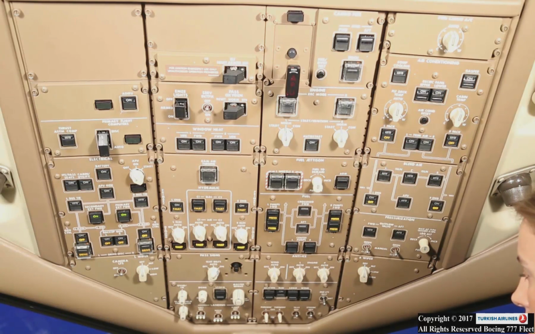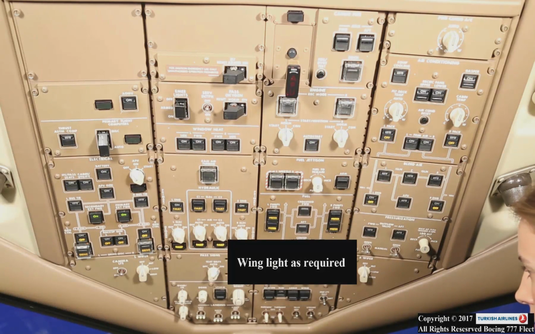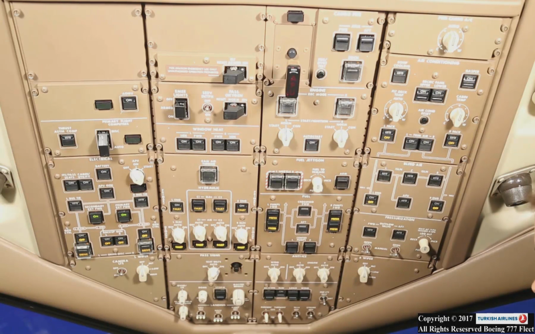Anti-ice panel, set. Wing anti-ice selector, auto. Engine anti-ice selectors, auto. Lighting panel, set. Beacon light switch, off. Navigation light switch, on. Logo light switch, on during nighttime operations. Wing light switch, on. Indicator light switch, as needed. Runway turnoff light switches, off. Taxi light switch, off. Strobe light switch, off.